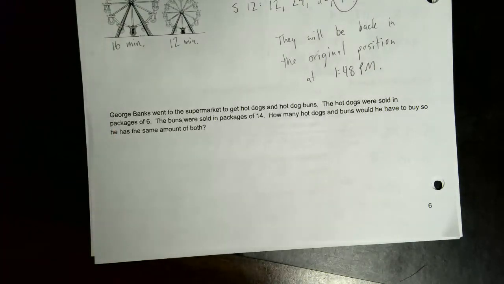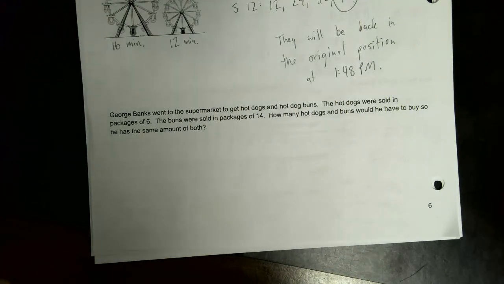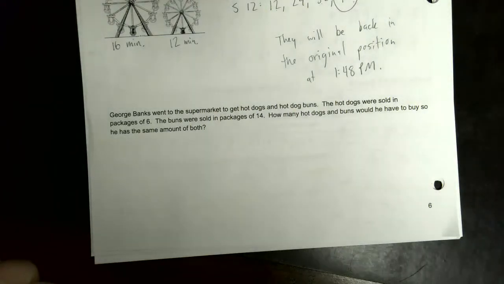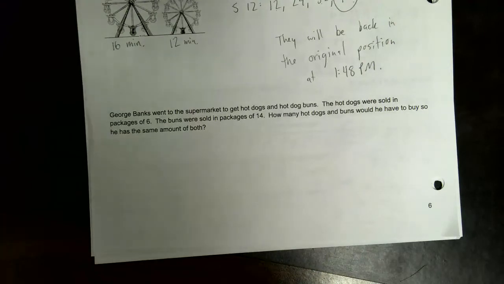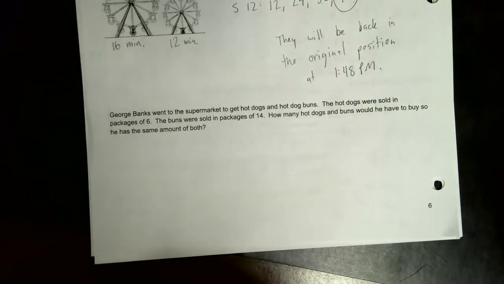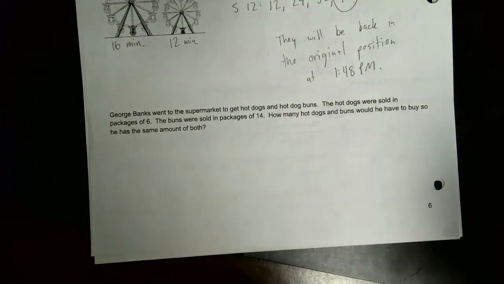George Banks, who's the name of the character, went to the supermarket to get hot dogs and hot dog buns. The hot dogs were sold in packages of 6. The buns were sold in packages of 14. How many hot dogs and buns would he have to buy so he has the same amount of both?